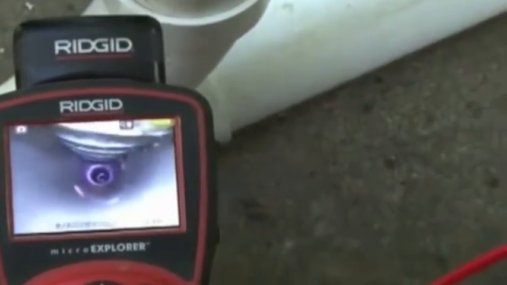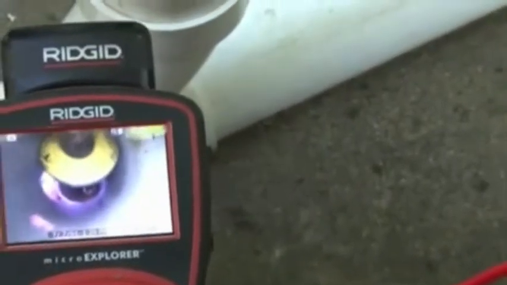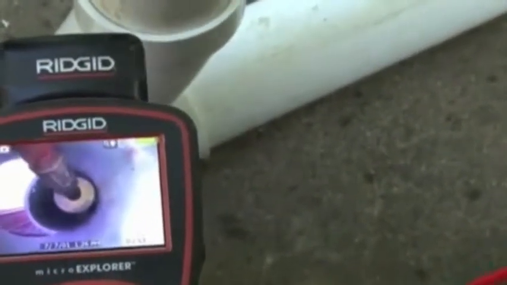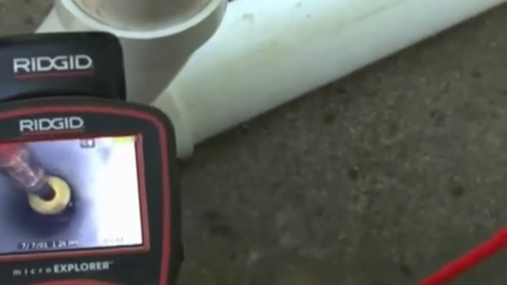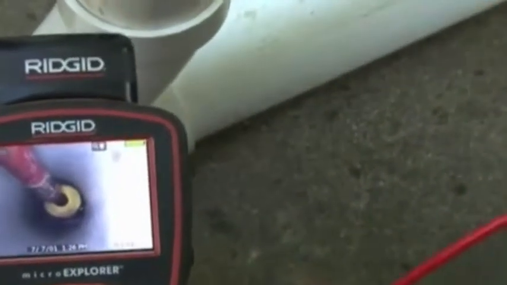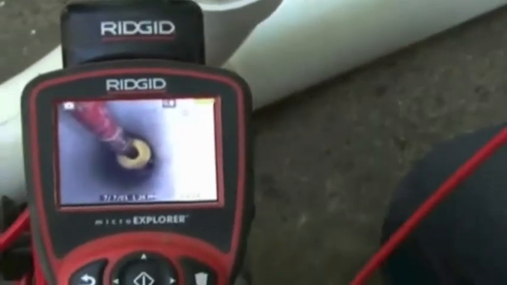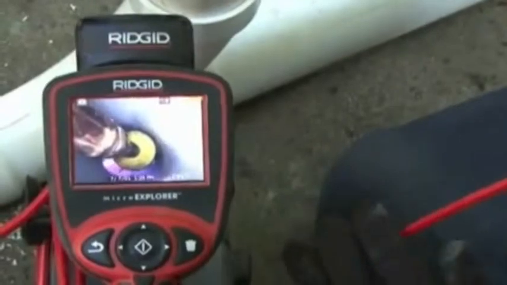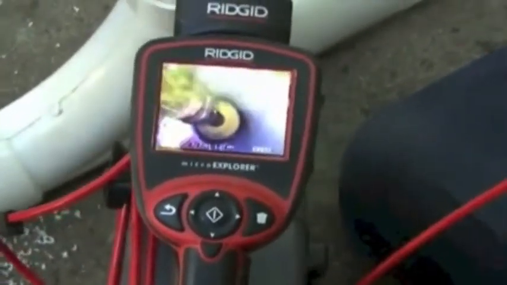As you can tell, with the cast iron, it's extremely difficult to see inside of there, but with PVC, it is easier. Some cast iron pipes are better than others on visually looking in the line. And we will get this test ball to the end of the line.